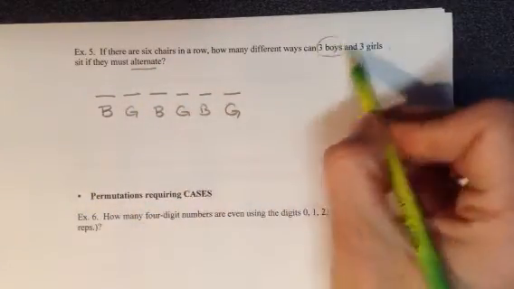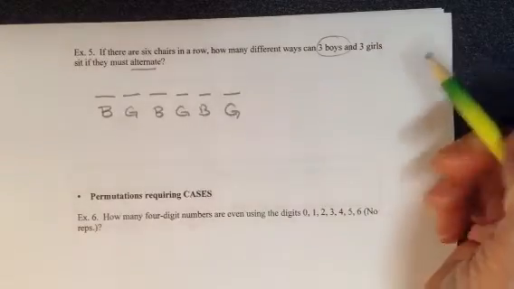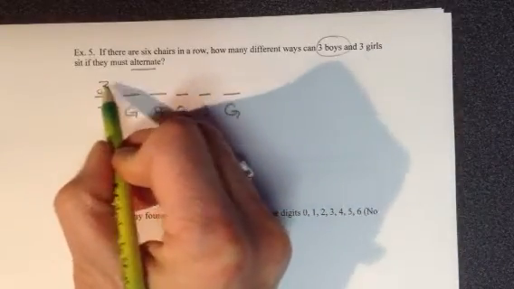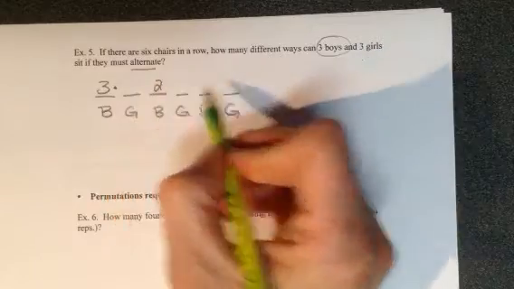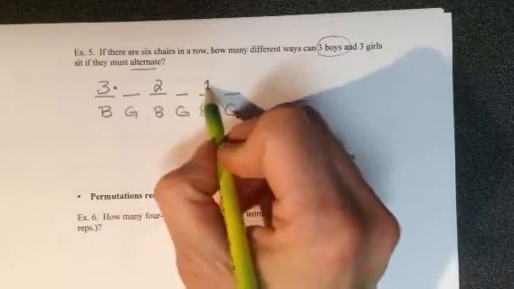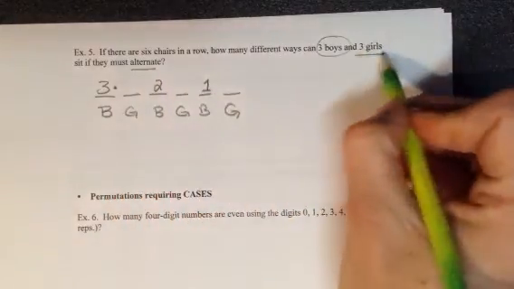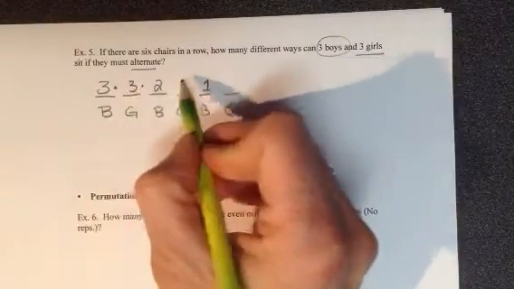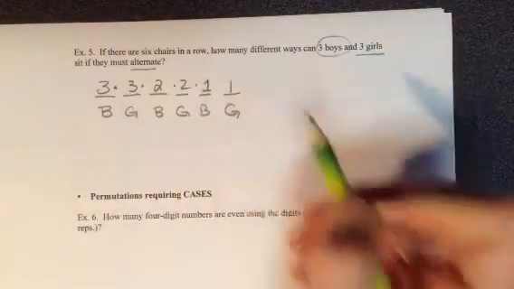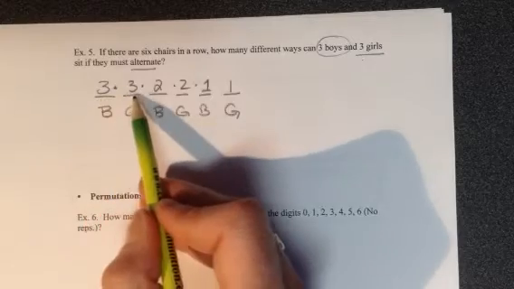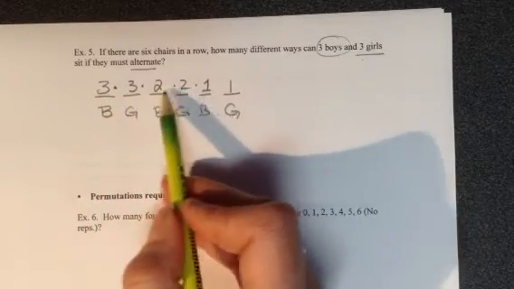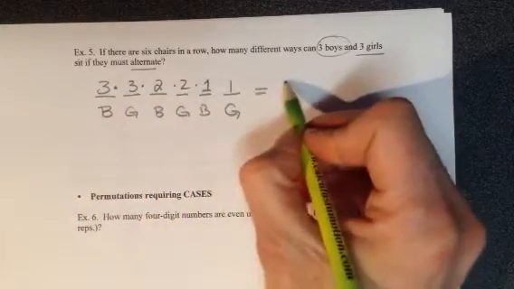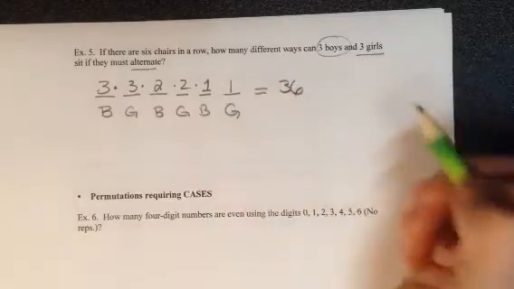So we've got 3 boys to choose from. I'll put in the boys right away. I'd have 3 choices for the first boy, 2 choices for the second boy seat, and 1 choice for the last. And then the girls, I would have the same thing, 3 times 2 times 1 in my choices. So 3 times 3 is 9, times 2 is 18, times 2 is 36.